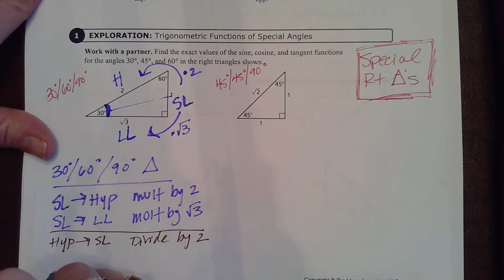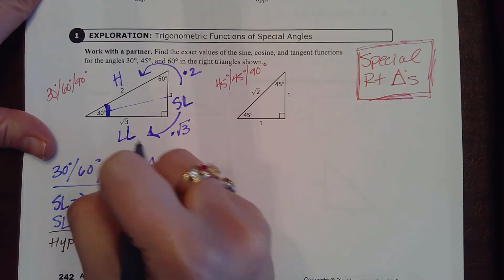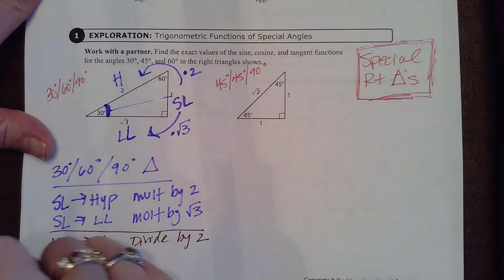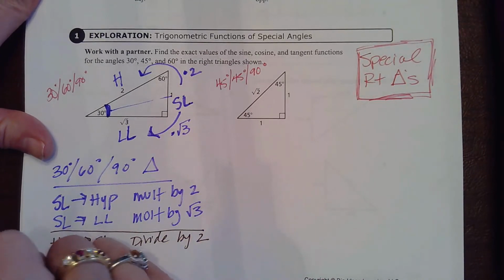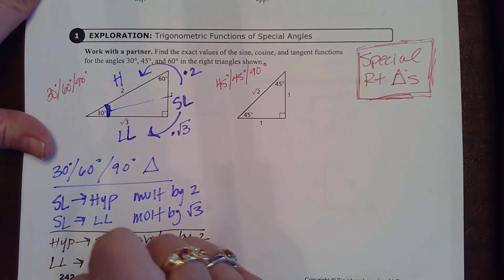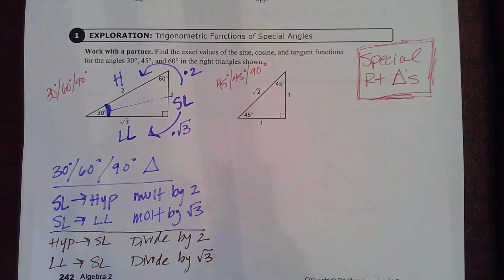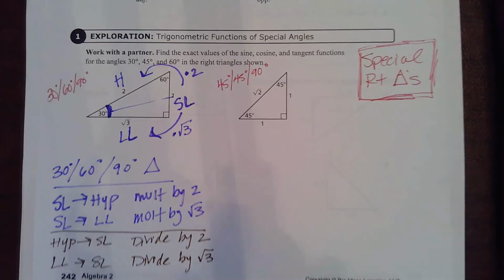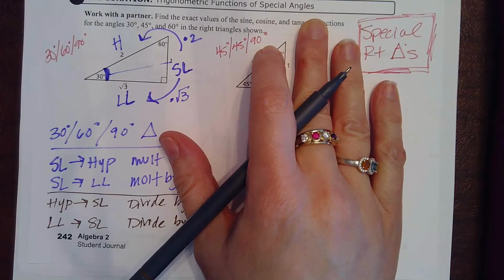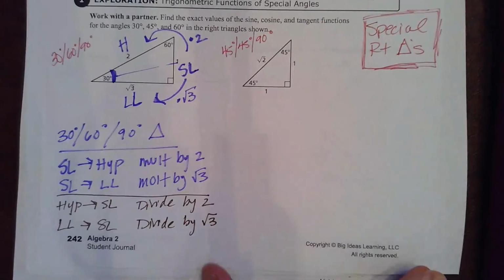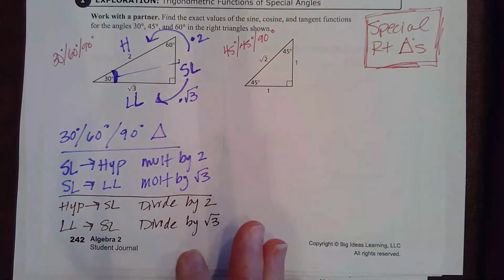And then same thing goes with the short leg to the long leg. If you're going from the long leg back to the short leg, you would divide by root 3. So those are going to be the relationships that we're going to be kind of talking through. So I want us to remember, this is all from geometry. Hopefully this is not brand new stuff, but if it is, this is what we're looking at.